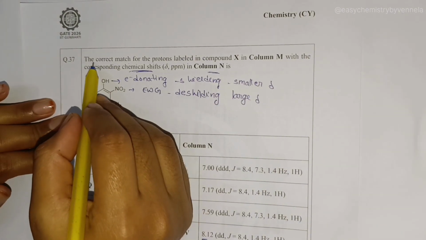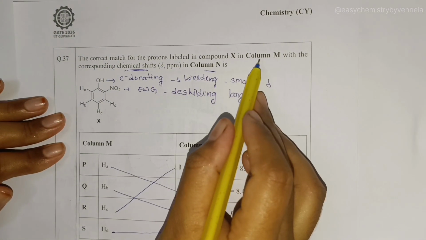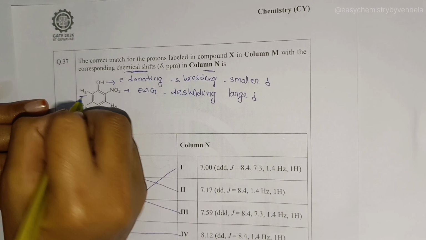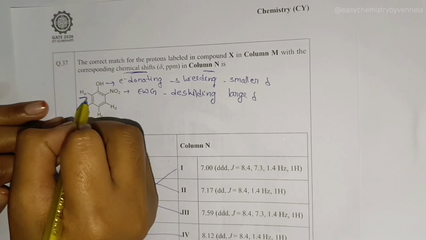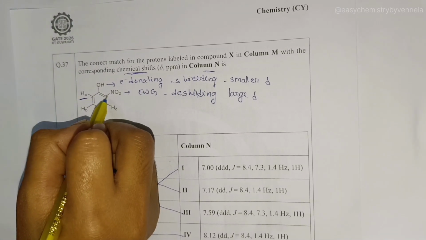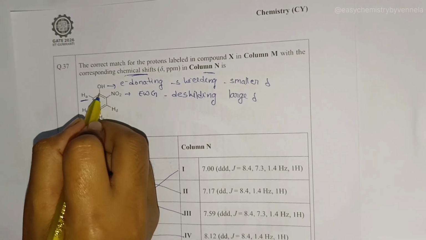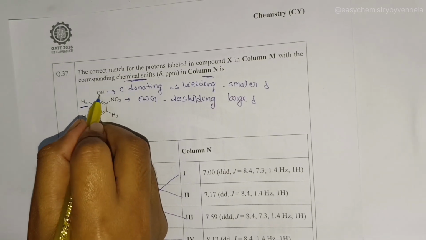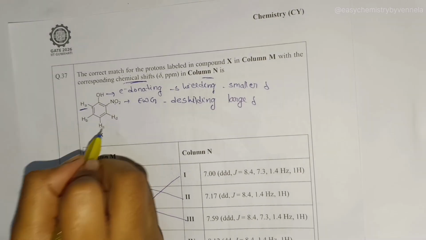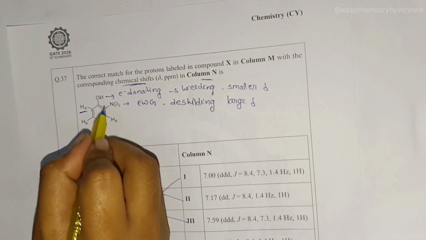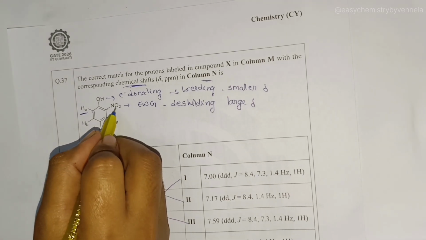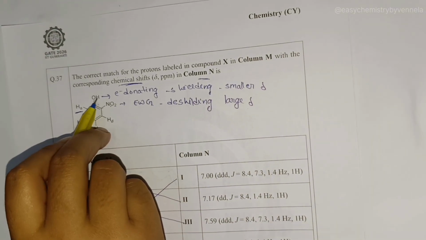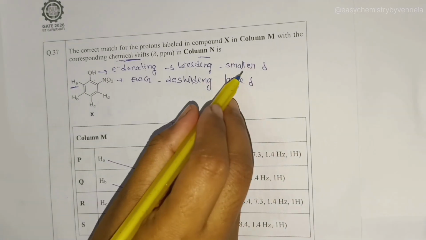The next question is, the correct match for the options labeled compound X, column M with the corresponding chemical shift values. Here HA is ortho to OH and meta to NO2. HB is meta to OH, para to NO2. HC is para to OH, meta to NO2. HD is meta to OH, ortho to NO2. NO2 is an electron withdrawing group, de-shielding, large chemical shift values. OH is electron donating, shielding and smaller chemical shift values.